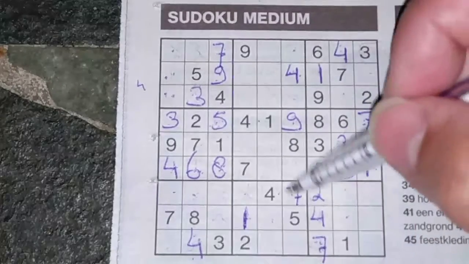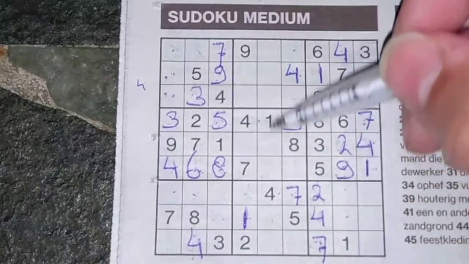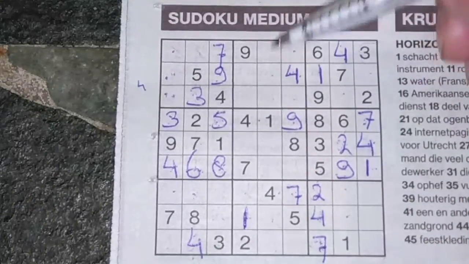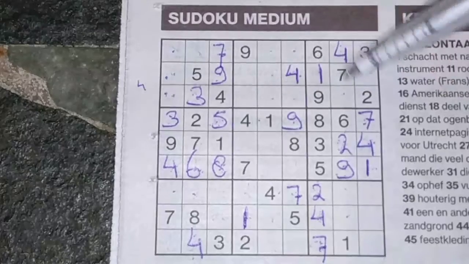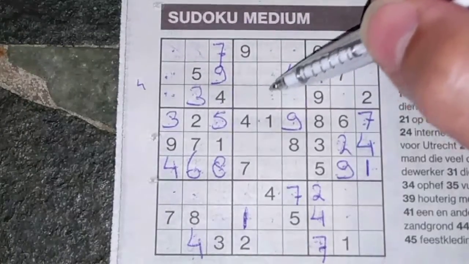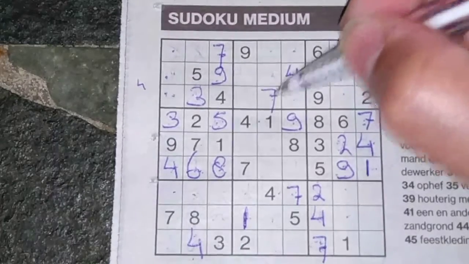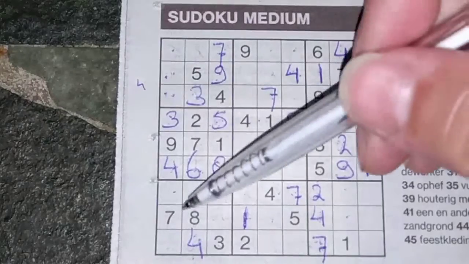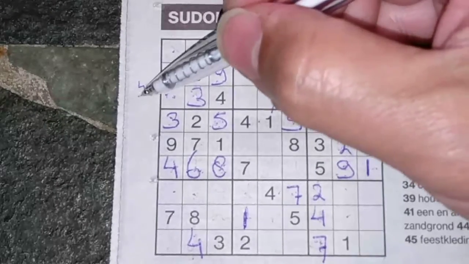7 in this column, 7 in that column. So in the column between, the middle column, the only 3 places for the 7 should be here, here or there. But I see here 7, no 7 there. Here also a 7, no 7 there. The only place for the 7 should be here. And all the 7s are used, I can see. Yes, alright.